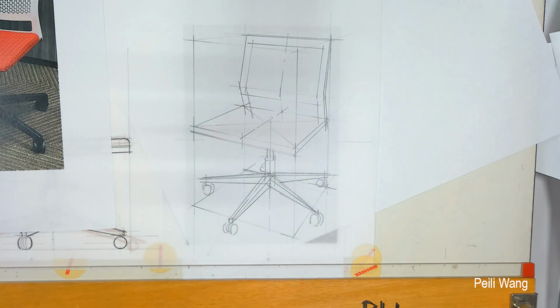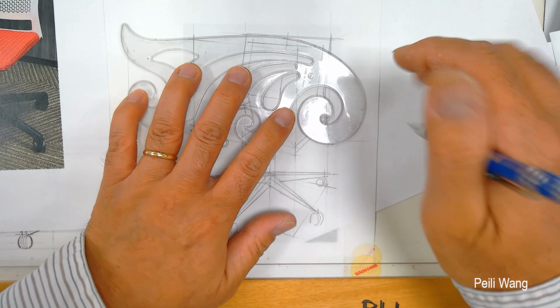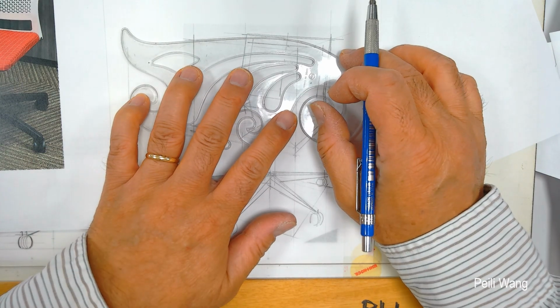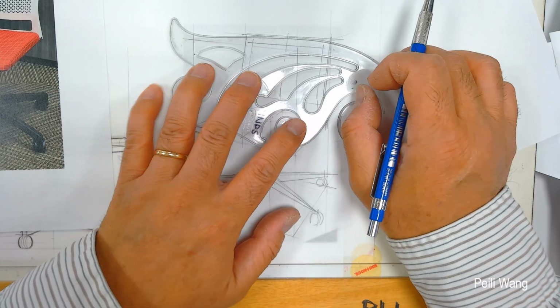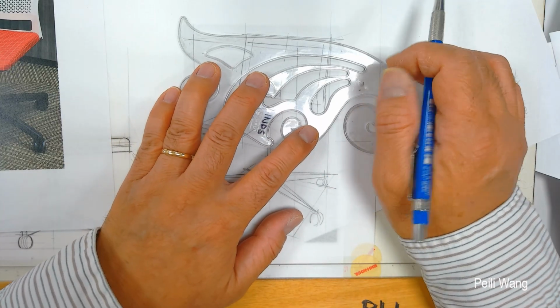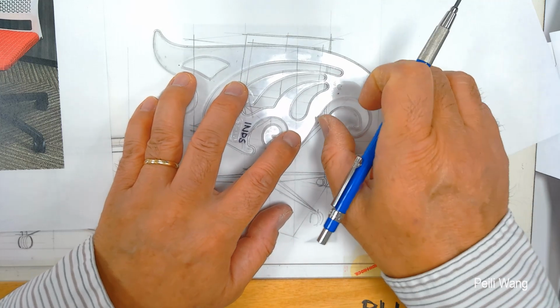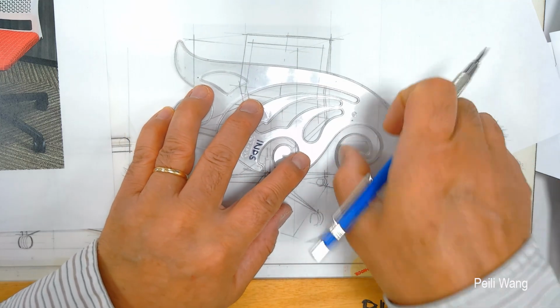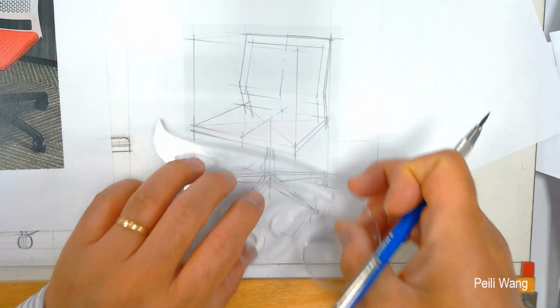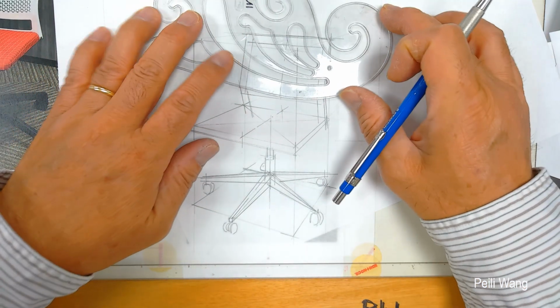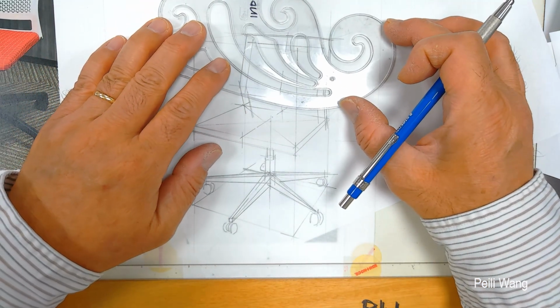Next step, I can use a curve line, no problem. Take a look. See that? I use a curve shape, curve line, no problem. Maybe a round shape, curve line. And also this part, I use a curve line.